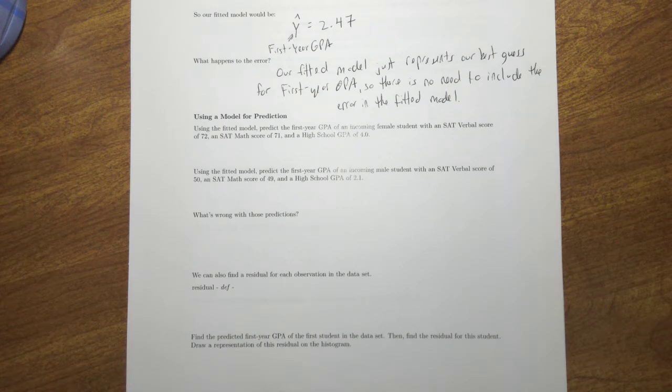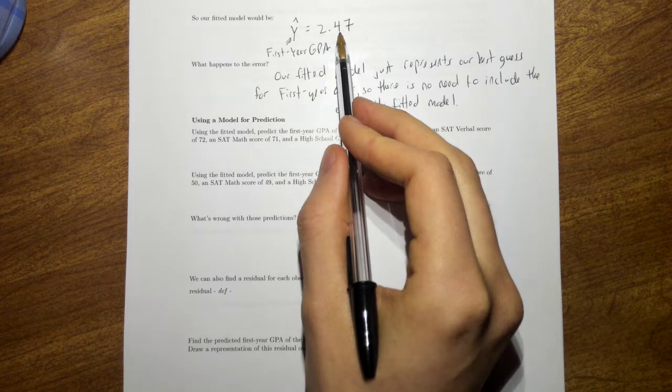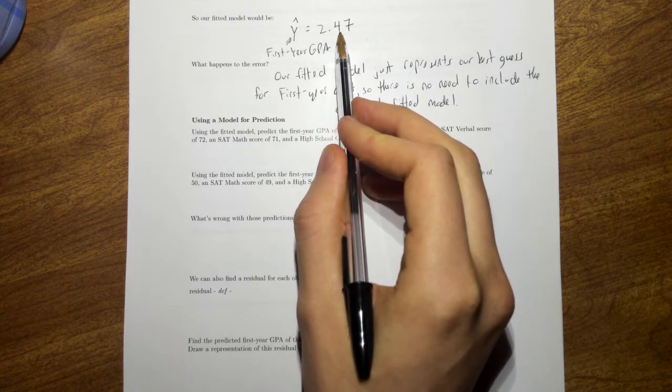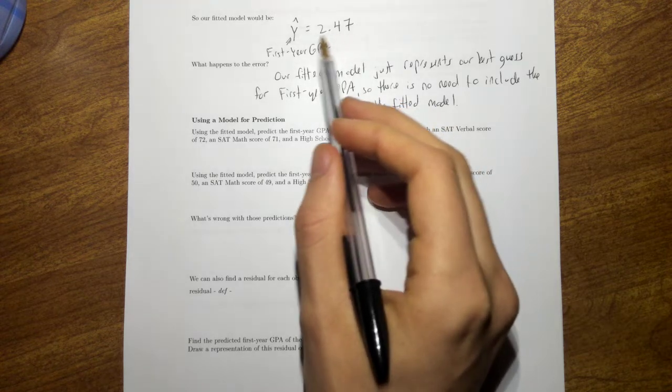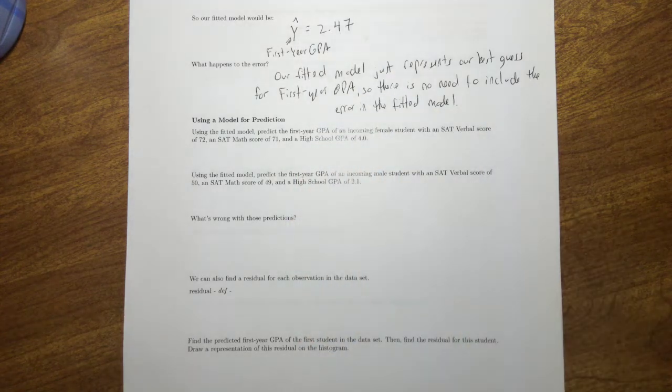Alright, so welcome back. This video will just cover using our very simple model for prediction. Remember, last time we just had this really simple fitted model. 2.47 was the mean GPA of the 1,000 students at that university. And so we're predicting the GPA for every student to be 2.47 based on this very simple model.